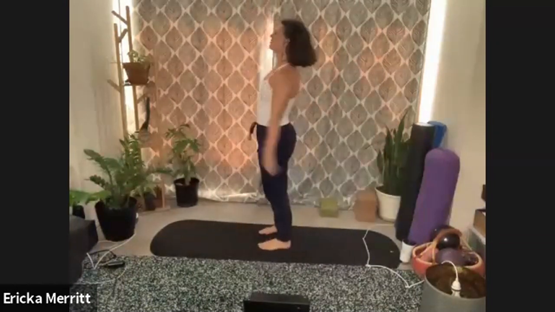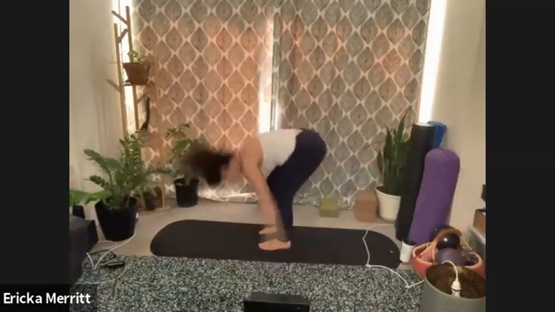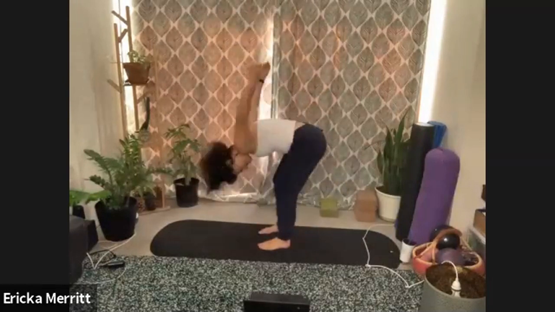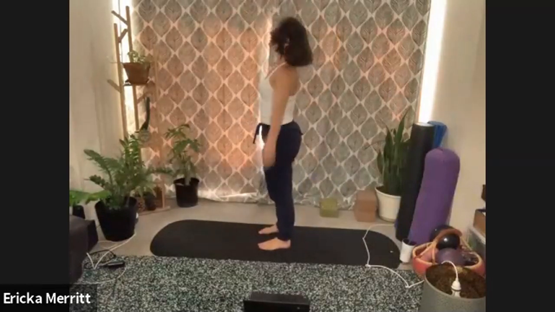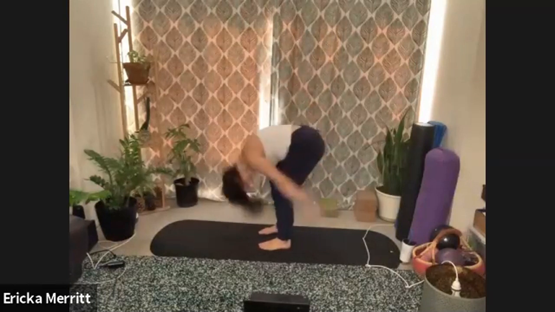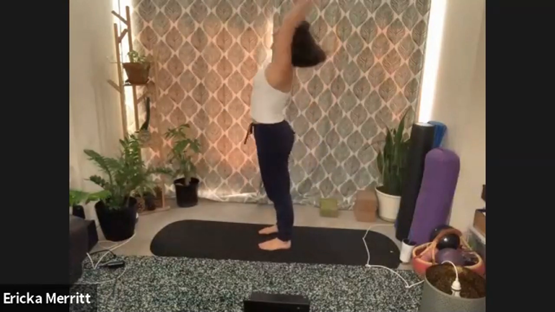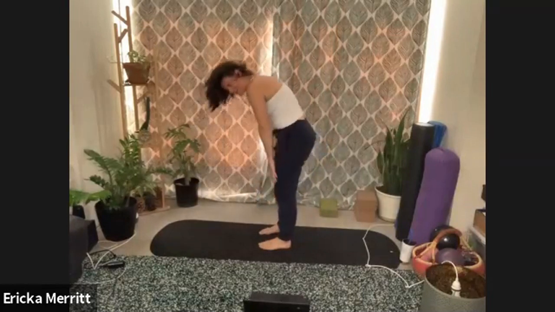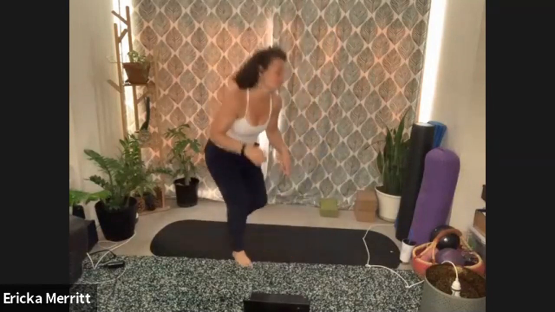Bend the knees. Really let the head go on the exhale. One more time. Good. Come on all the way up. And then make your way to the floor.